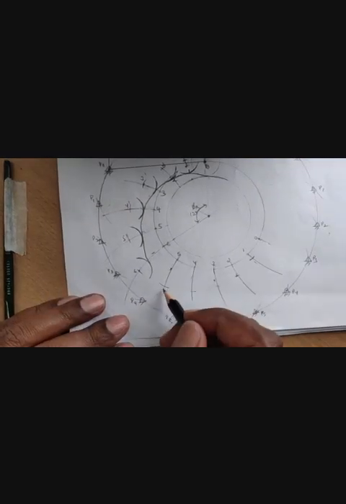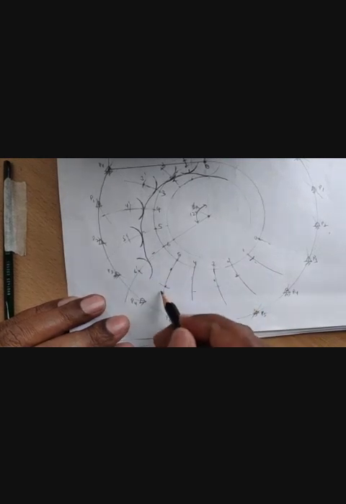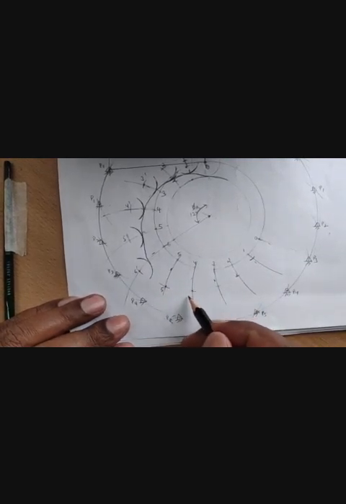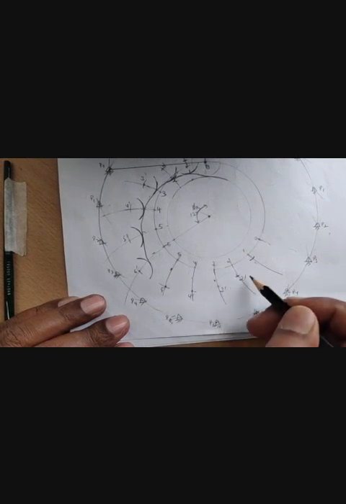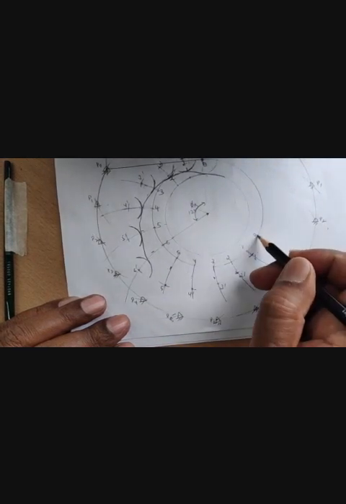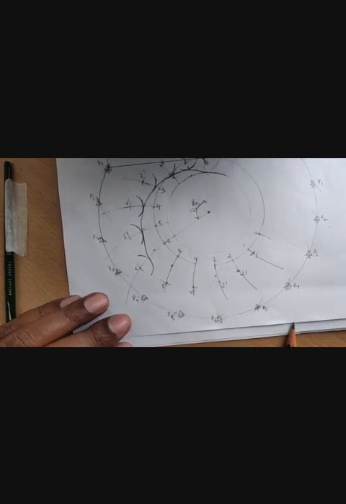Once all these points have been located, then you can mark these points as 5 dash, this is 4 dash, this is 3 dash, 2 dash, 1 dash, of course this is 0, no lift. Then through these points, keeping the compass at these points, we will try to draw the rollers.